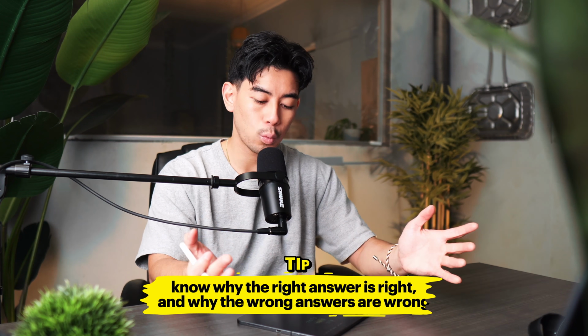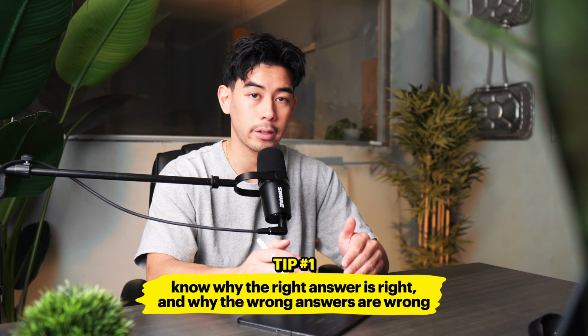Now, what if this one practice problem was all you had to study for your upcoming quiz? We can use tips 1 and 2 to learn a lot more from this problem. So tip number 1 is to know why all the wrong answers are incorrect and why the right answer is correct, right? For math, this is much more black and white.